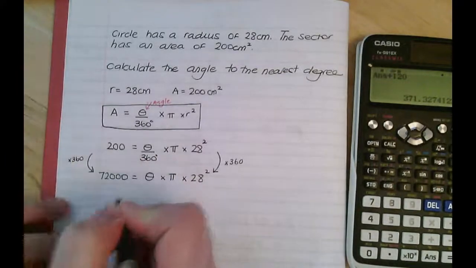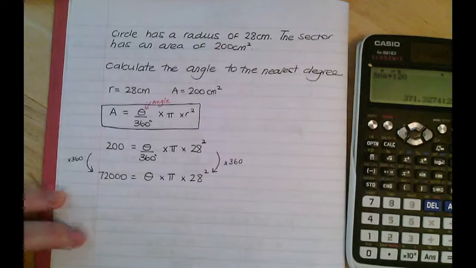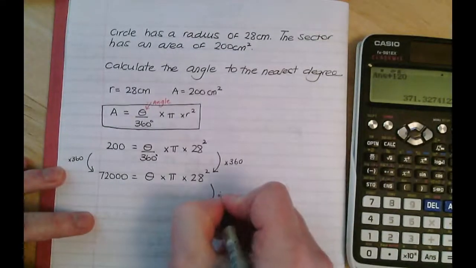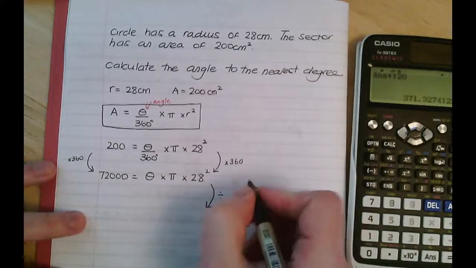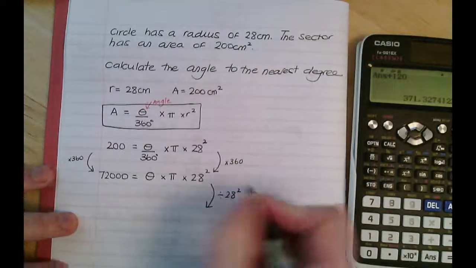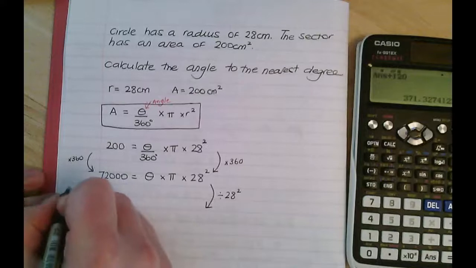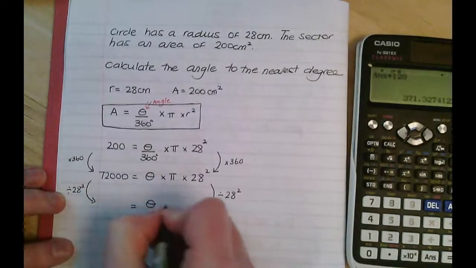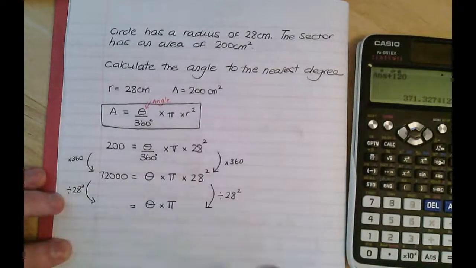You could use your calculator for that. I'm now going to divide by 28 squared. So that would just give me theta times pi on that side.